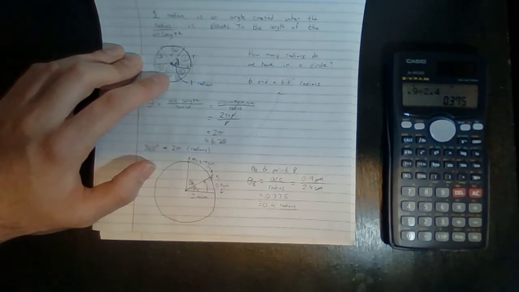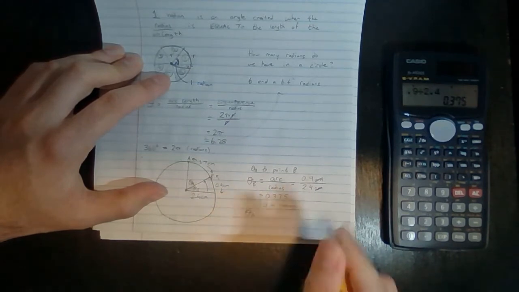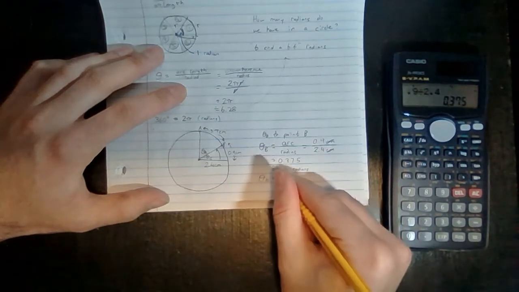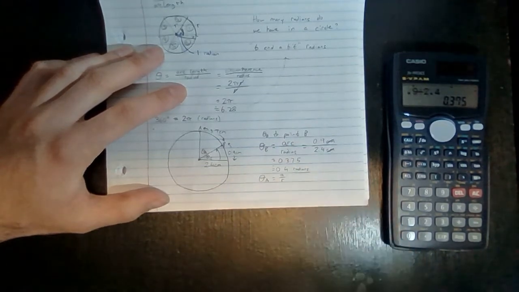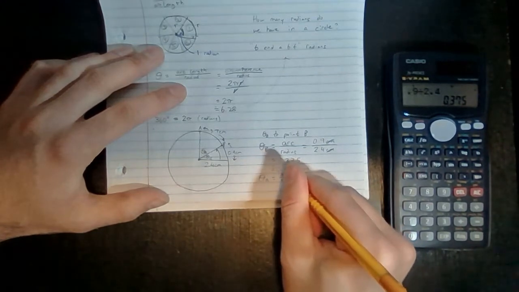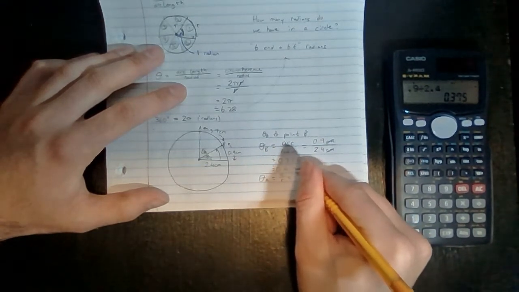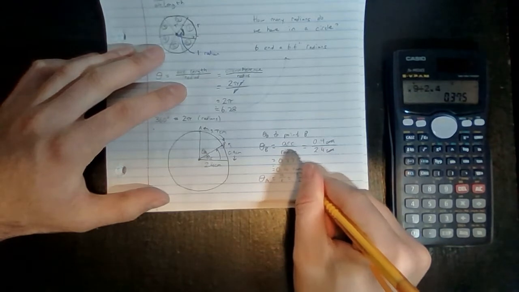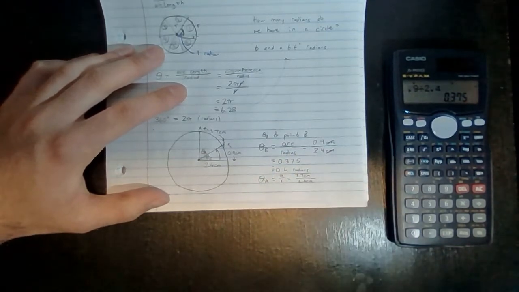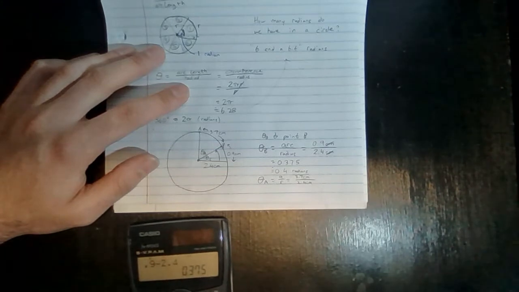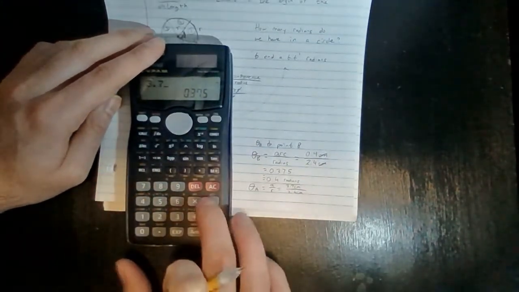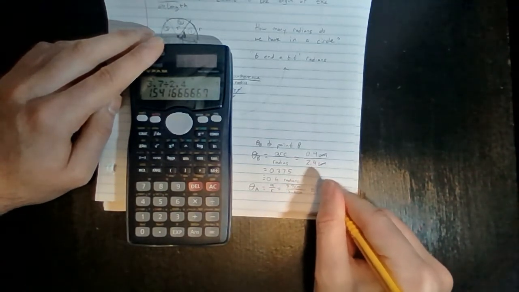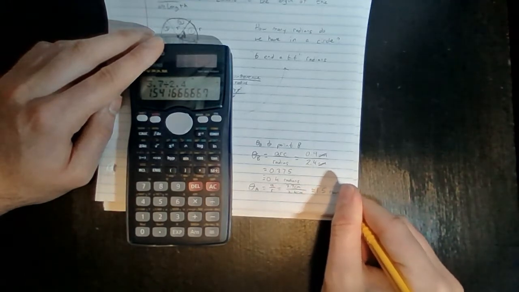We'll also look at angle A, theta A. So again, our arc length, or A, over our radius, R. Our arc length is 3.7 centimeters. Our radius is 2.4 centimeters. Again, our units are going to cancel out. 3.7 divided by 2.4, we get approximately 1.5 radians.